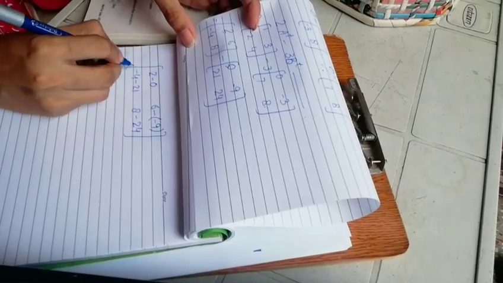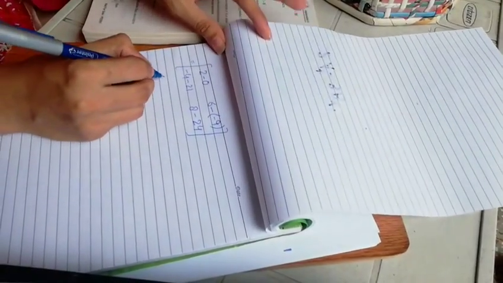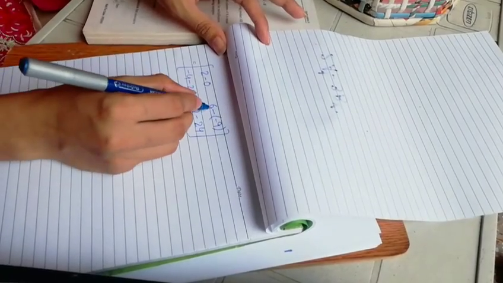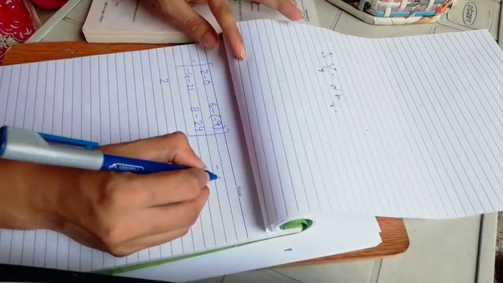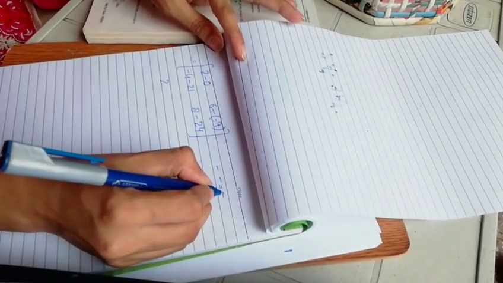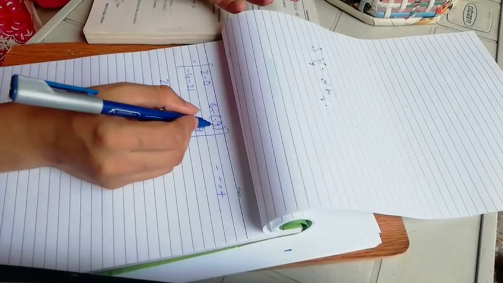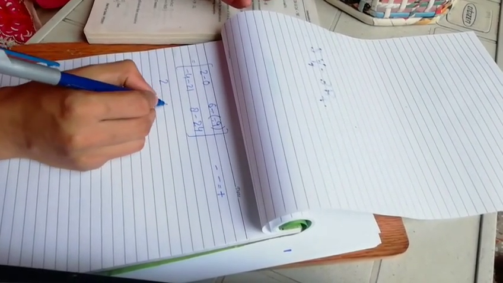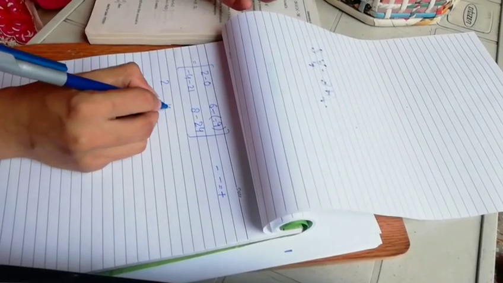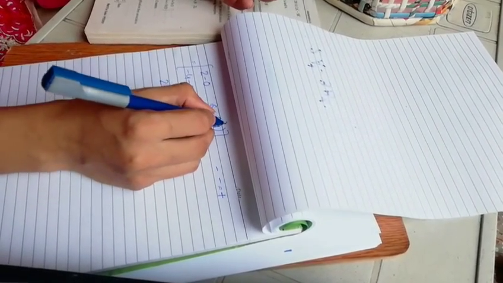Okay students, now subtract the values. 2 minus 0 is 2. 6 minus minus 9: minus minus becomes plus. 9 plus 6 is 15, and the sign is determined by the bigger value.